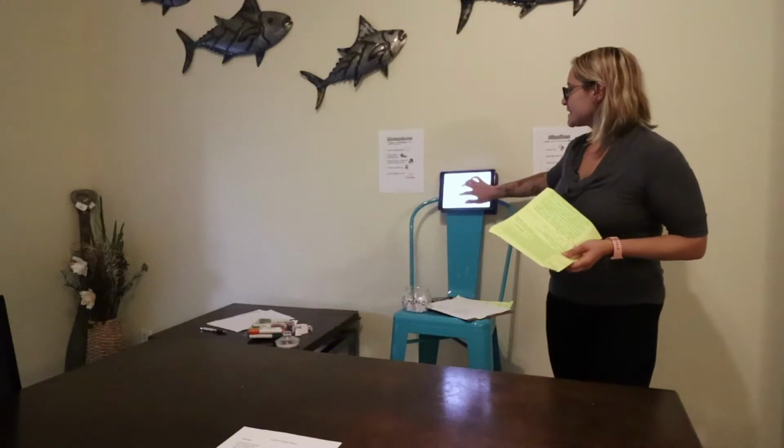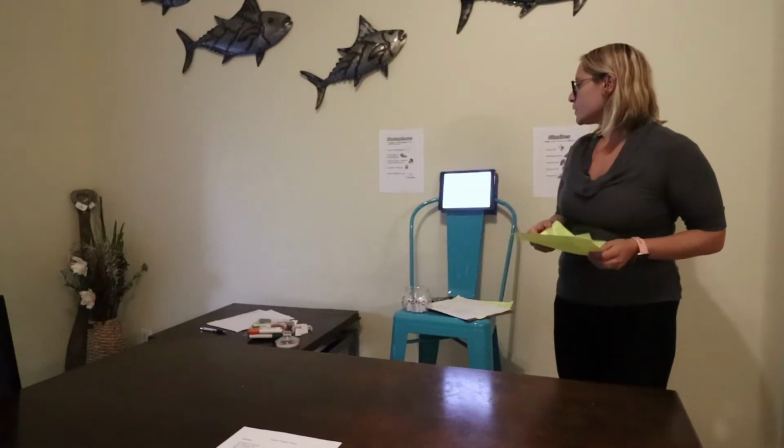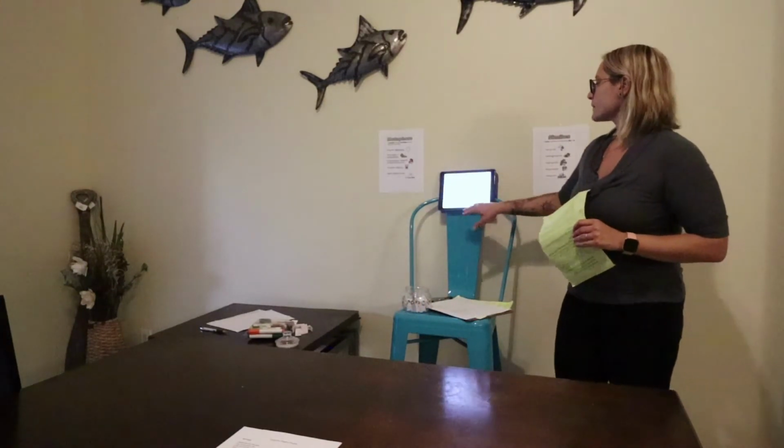So I'm going to go ahead and read the second stanza, and I want you guys to follow along. And I want you to hold up your signs that you have at your desks and tell me if you see a metaphor or simile.